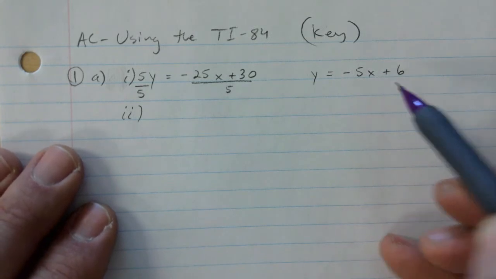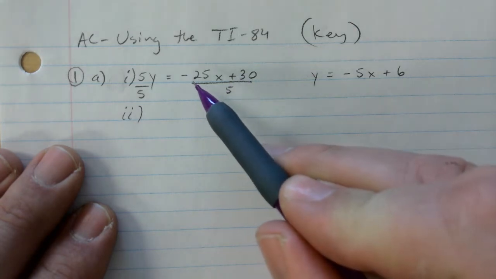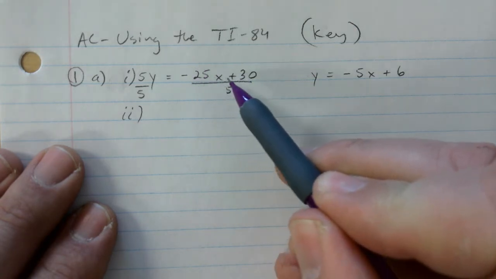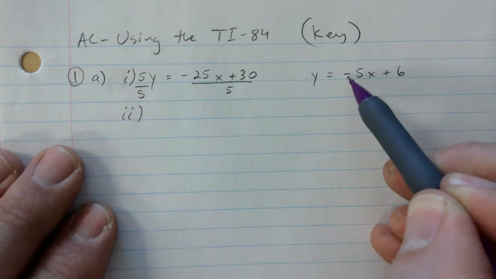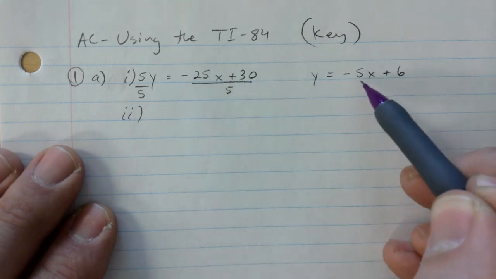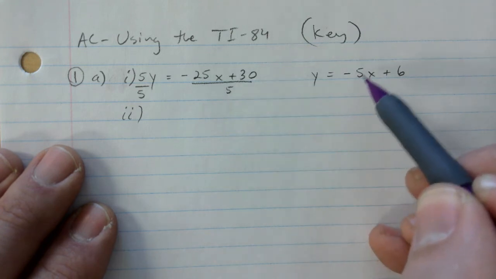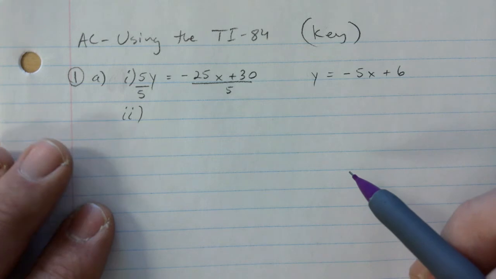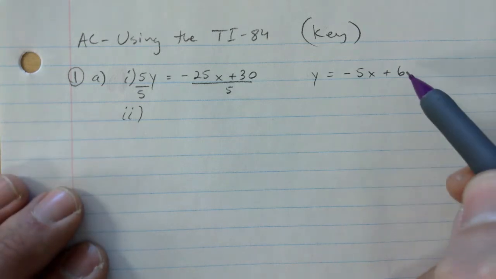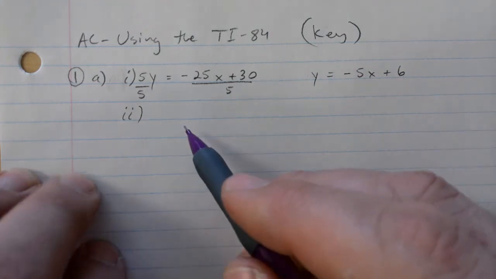So that's, I give you 2 marks there because there are 2 steps involved. You bring the 25 over and it should be a negative. And you're dividing everything by 5, giving you this. Now, if you left it 25 over 5 here, that is okay as long as there's a negative there. Even if you left the 30 over 5 separately, that's technically all right with me.